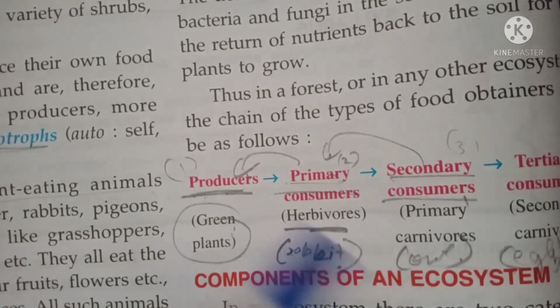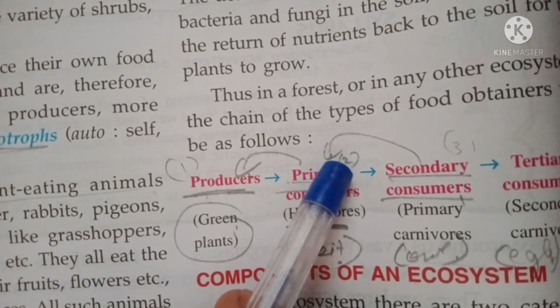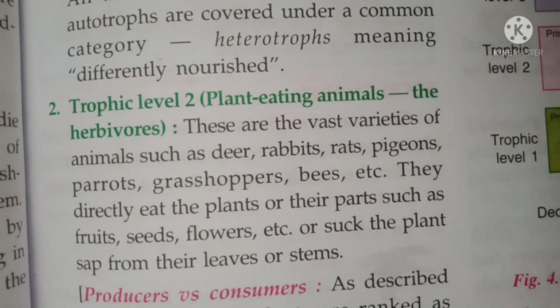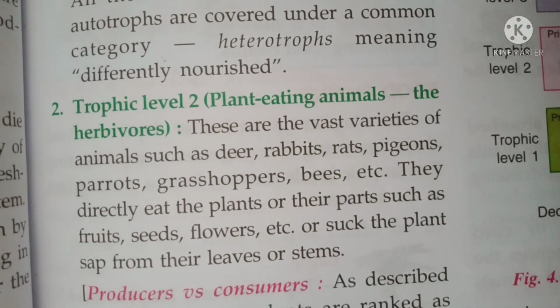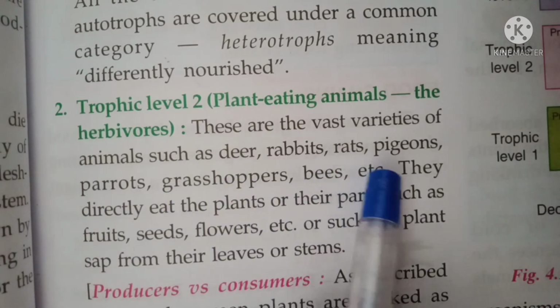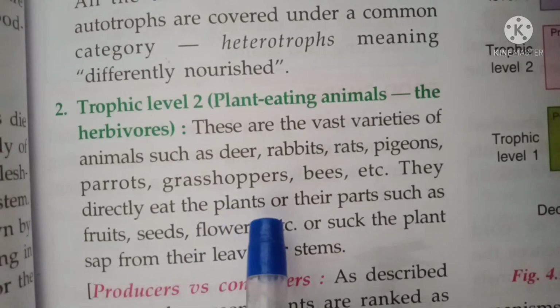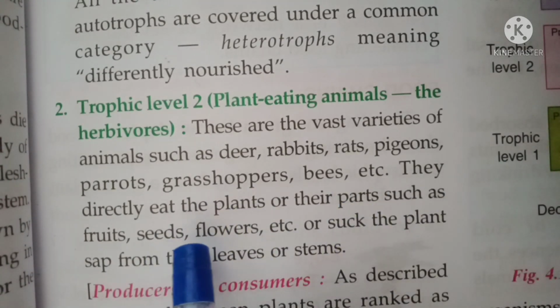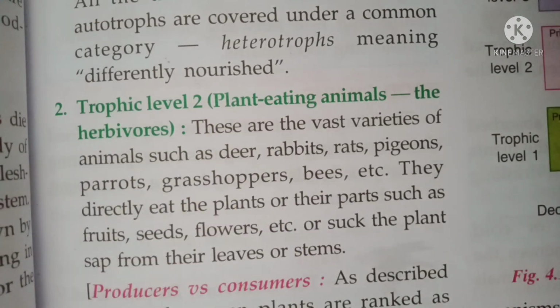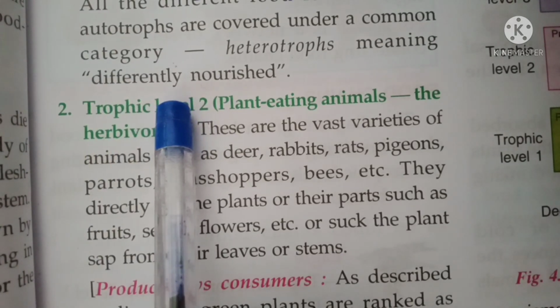What is trophic level 2? See here, trophic level 2, who eats plants? That is primary consumers. They are the vast variety of animals such as deer, rabbits, rats, pigeons, parrots, grasshoppers, bees, etc. They directly eat the plant or the parts of the plant such as fruits, flowers, seeds. That is simply that they will eat the plant. That is known as trophic level 2, that is primary consumers.